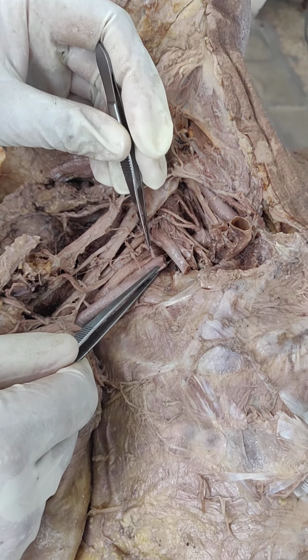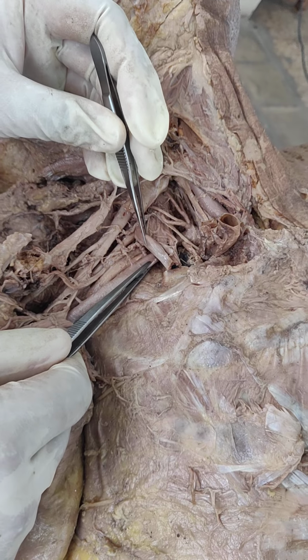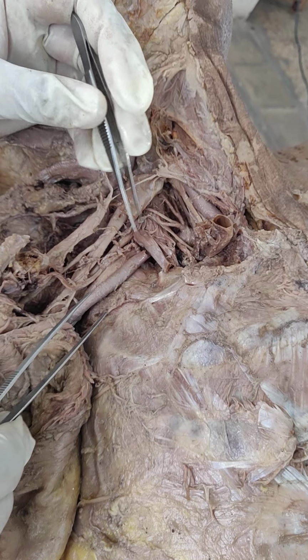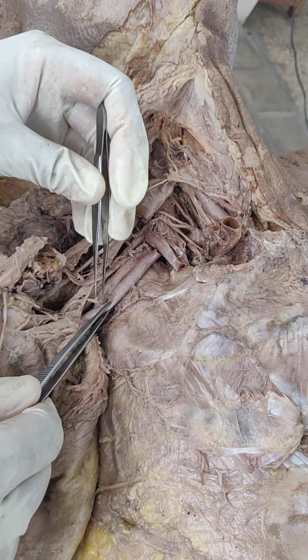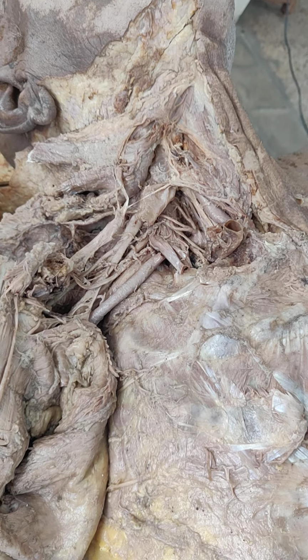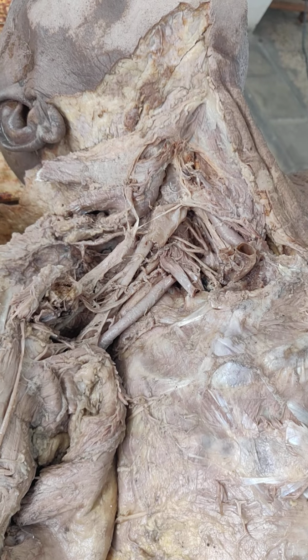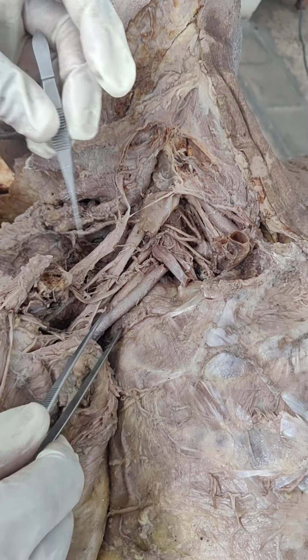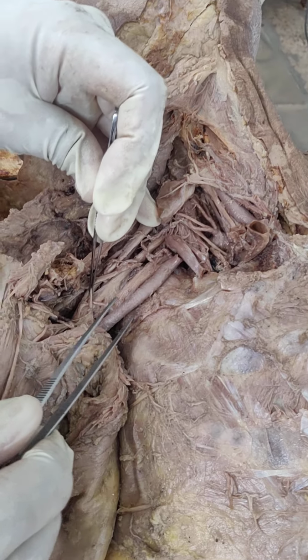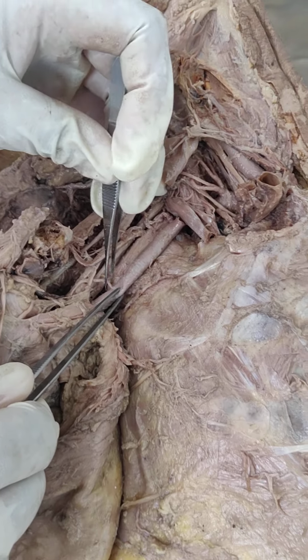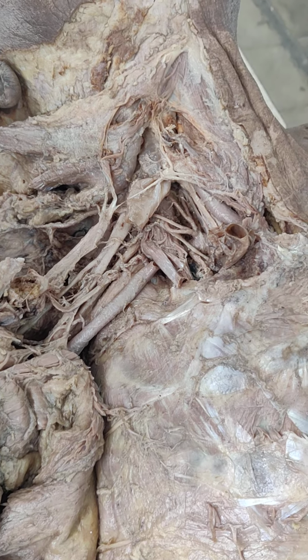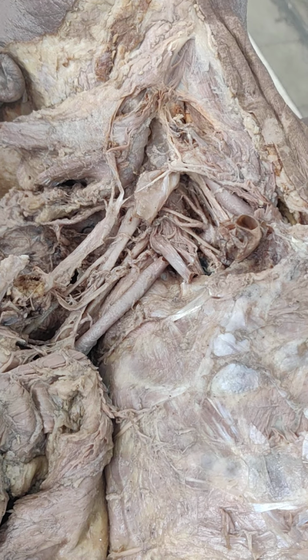This is the costocervical trunk, which normally emerges from the second part. From the third part, there is one artery emerging, called the dorsal scapular artery. Here you can see this artery which goes posteriorly, it is called the dorsal scapular artery. So these are the branches of the subclavian artery.